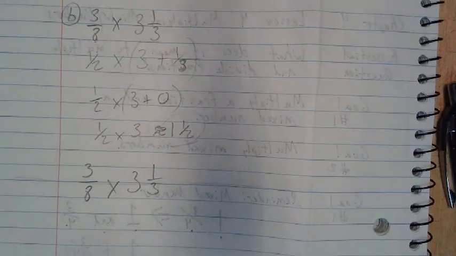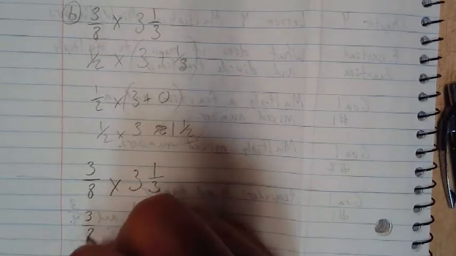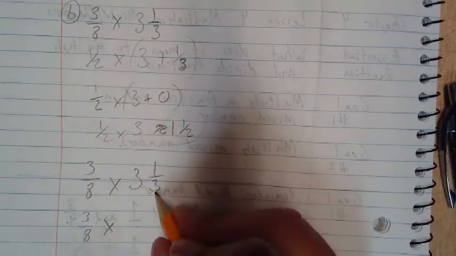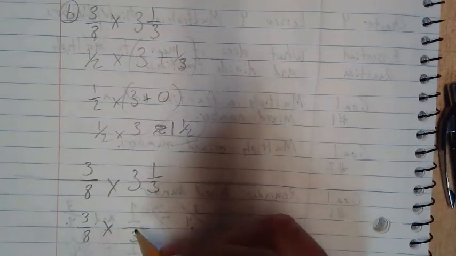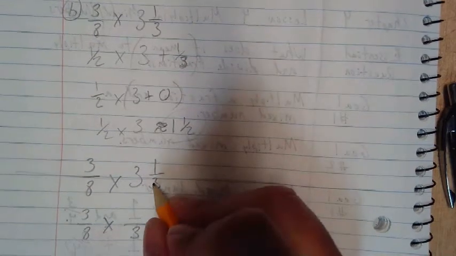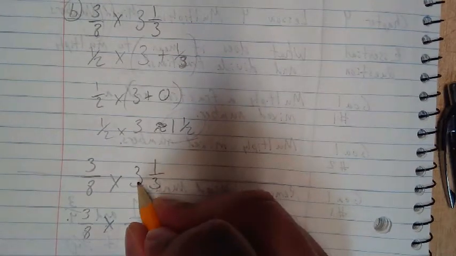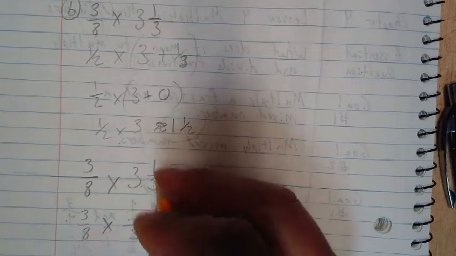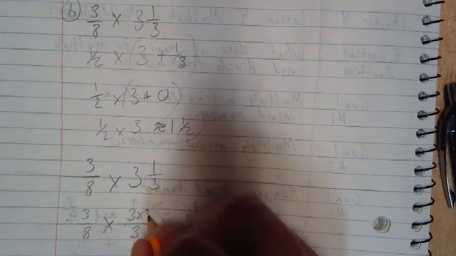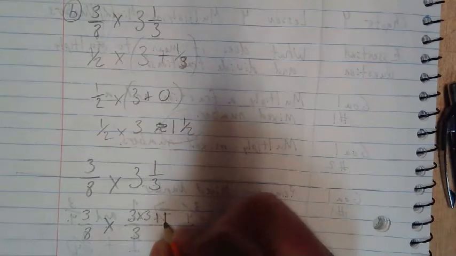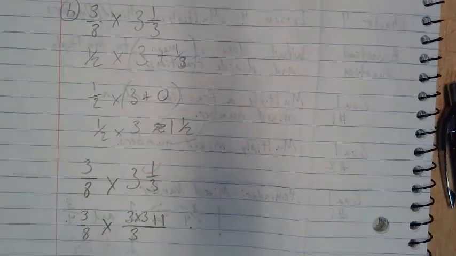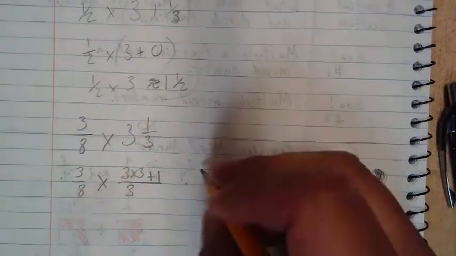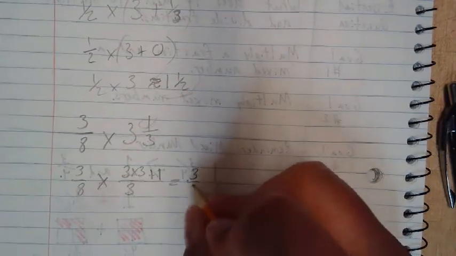3/8 times 3 1/3. All right. As you saw, the best thing to do is to change mixed numbers to improper fractions. Okay. 3/8. We're making sets of 3. The denominator is 10. You will not do anything to that denominator. We're making sets of 3. We have 3 full sets of that. That means you have 9 pieces. 3 times 3 plus the 1. The 1 piece is right there. Okay? If you've been paying attention to the other lessons, you'll understand how I got this. Okay?